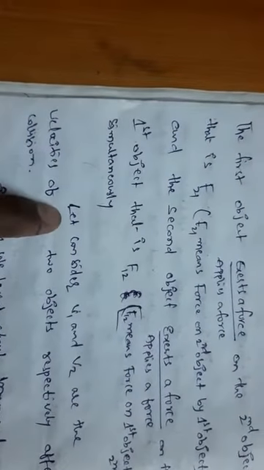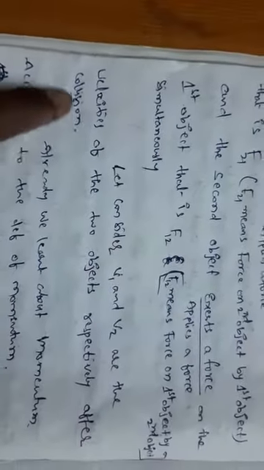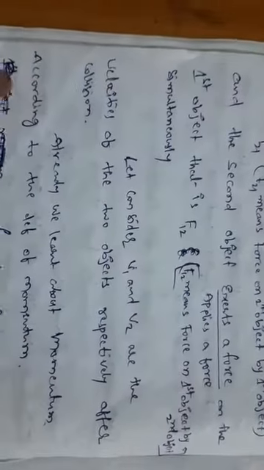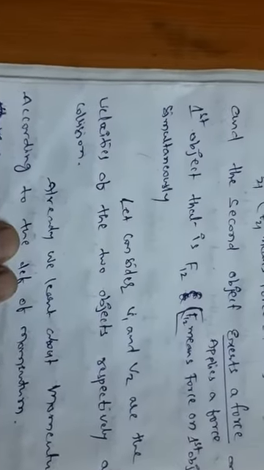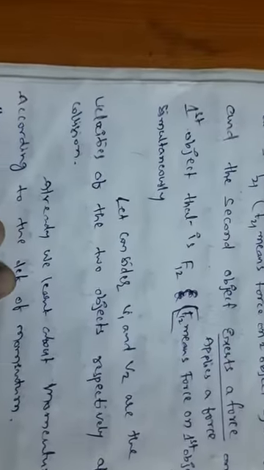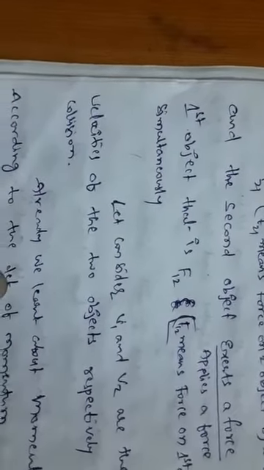Just now I am reminding once again. Let's consider v1 and v2 are the velocities of the two objects respectively after collision. Already we learnt about momentum in the last class. According to the definition of momentum, momentum is equal to mass times velocity of the object. And also we studied in the topic, momentum is named as mass in motion. It is the property of moving objects.